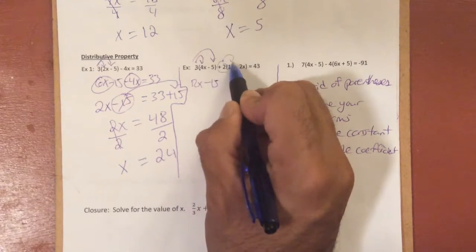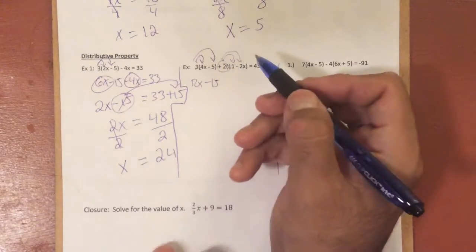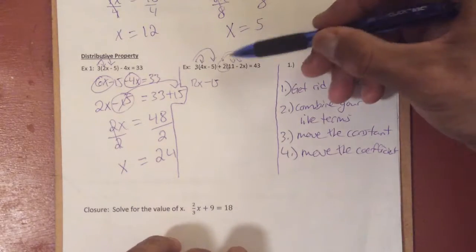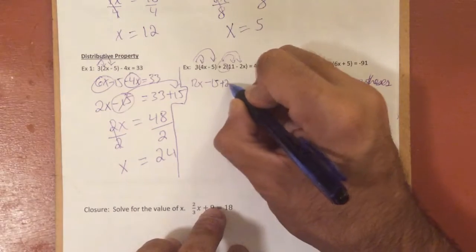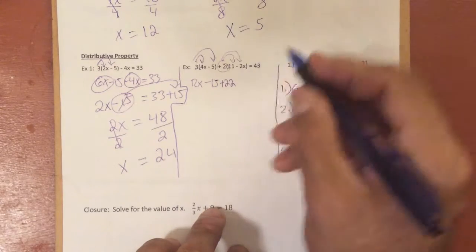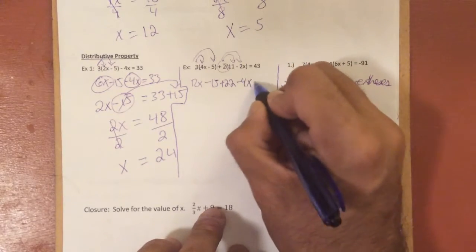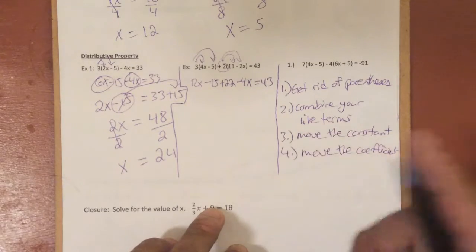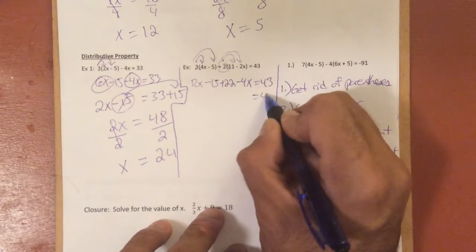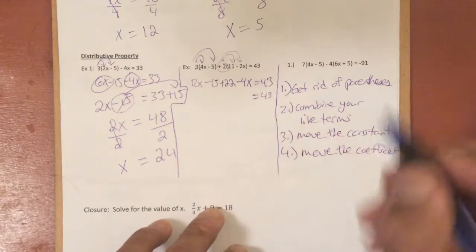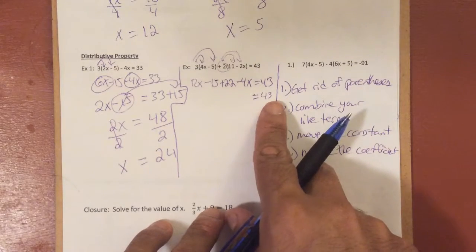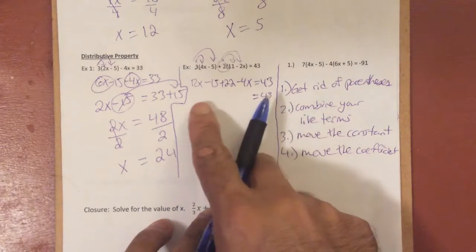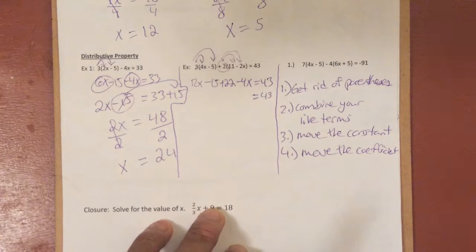Now, I'm going to do 2 times everything in the second set of parentheses. So 2 times 11 is positive 22. 2 times negative 2x is negative 4x, equals 43. Now the next step is to combine your like terms. Of course, on the right side of the equal sign there's nothing to combine, so I just wrote down my 43. But on the left side, there's a couple things we can combine.